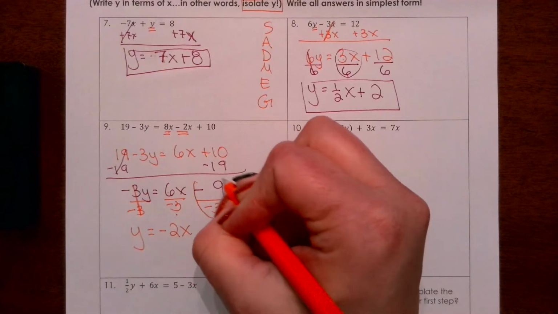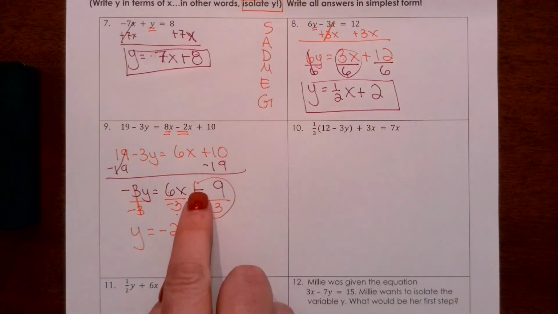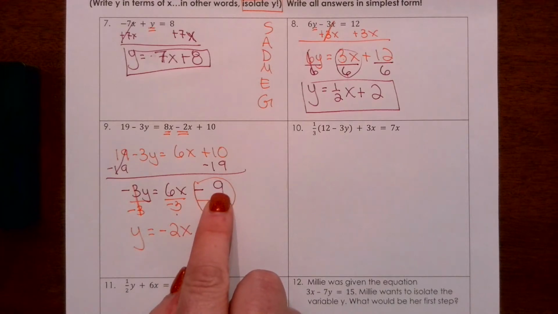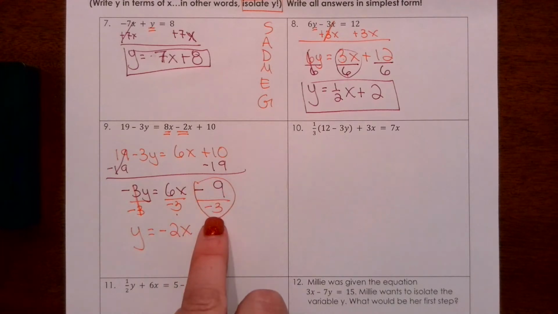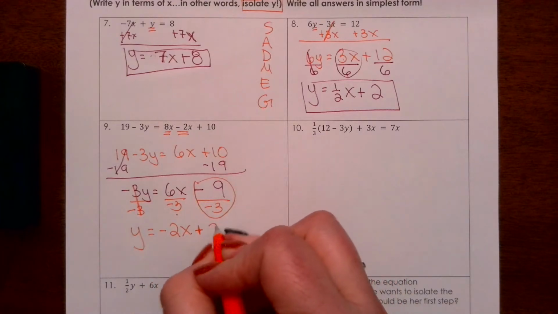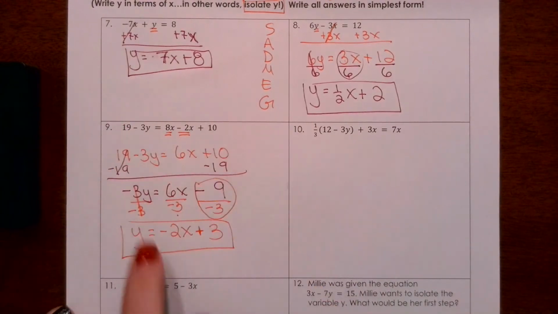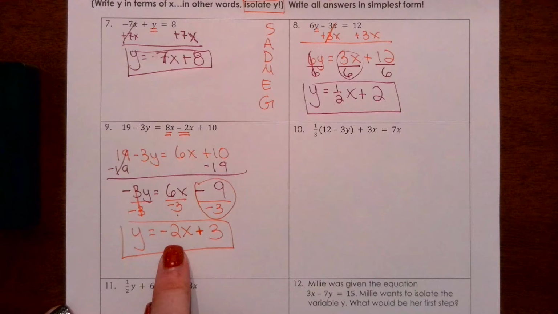And negative 9 divided by negative 3, a negative divided by a negative is a positive. 9 divided by 3 is 3. So this equation, written in terms of y as a function of x, is y equals negative 2x plus 3, a slope of negative 2, and y-intercept of 3.